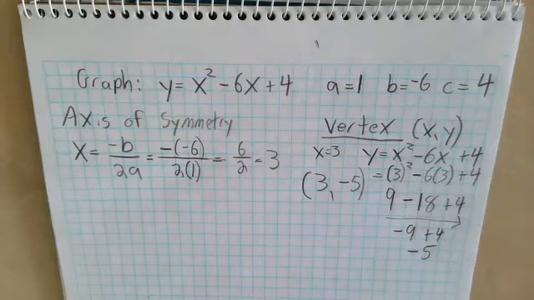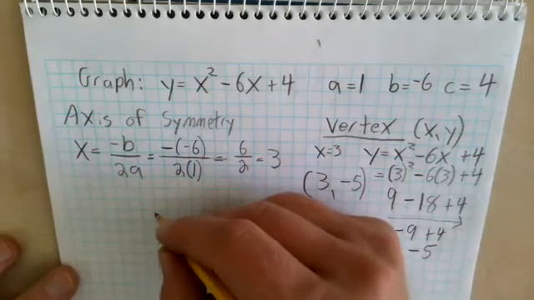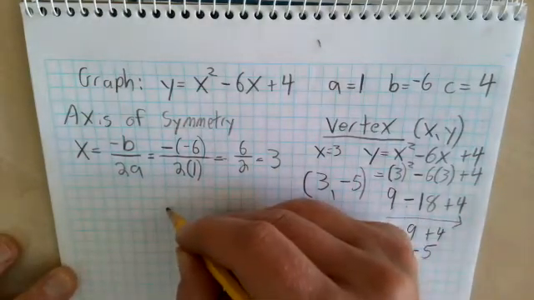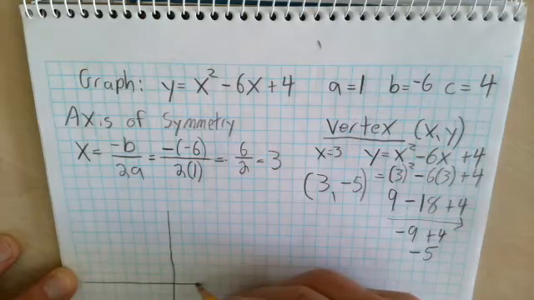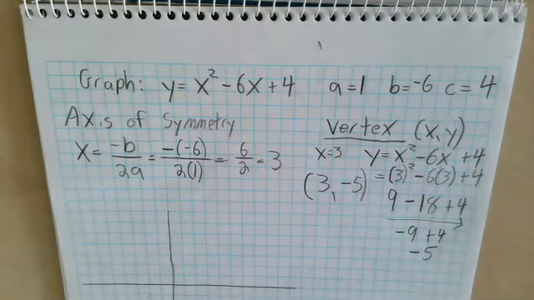Yes. That's what we worked on yesterday. Let's now actually plot these points on a coordinate plane. For this one, all we need is, I don't know, let's go like 7 by 7. If you want to do 10 by 10, that's fine too. Better to give us a lot of room.